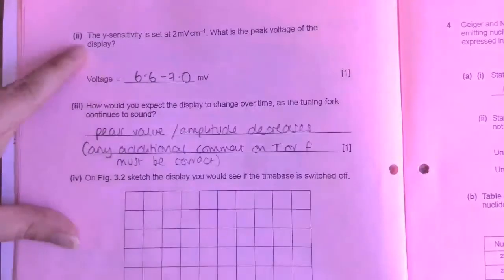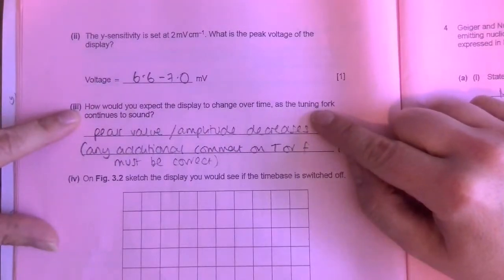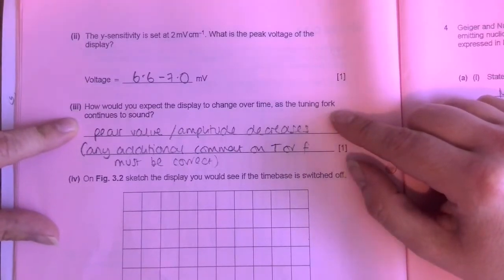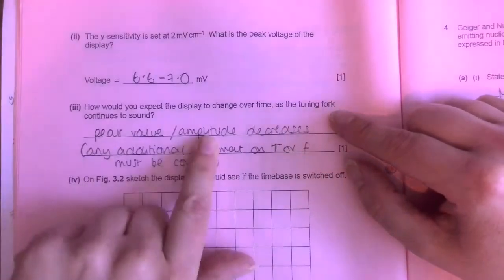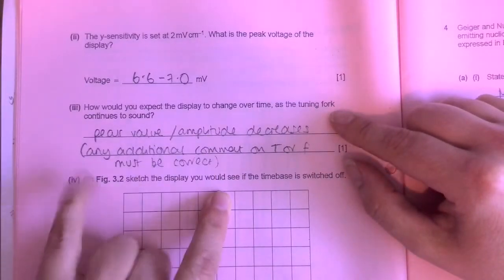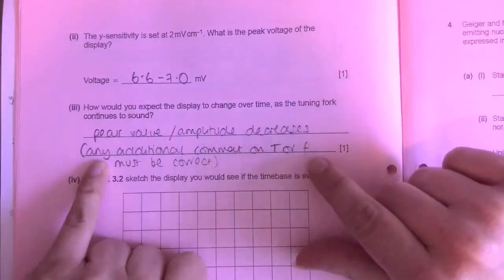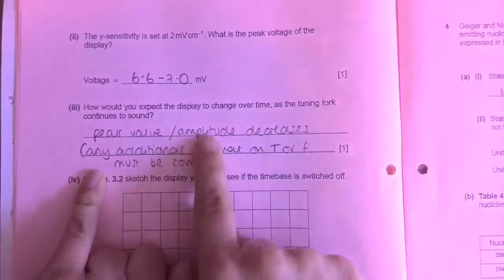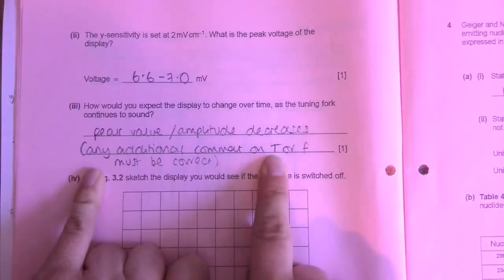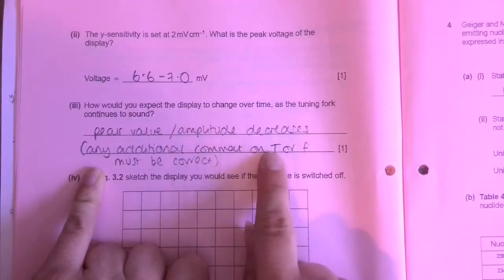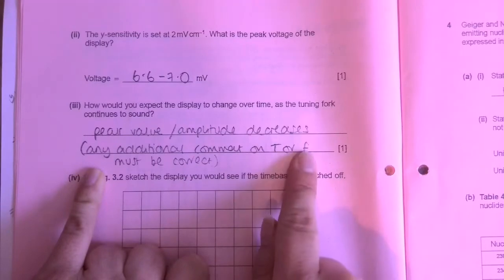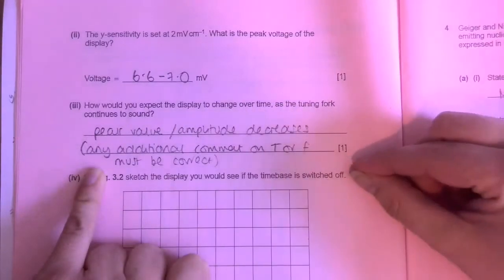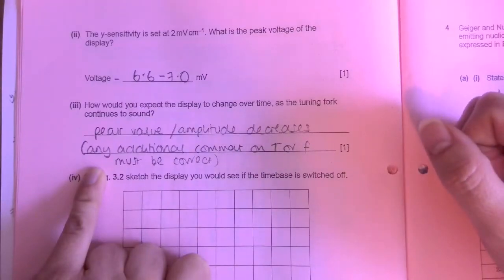How would you expect the display to change over time as the tuning fork continues to sound? It's going to get quieter over time, so that means the amplitude is going to decrease. If you mentioned anything else about the time period or the frequency, it must be correct. So even if you said this and then you said the time period would decrease, you wouldn't get that mark, because the time period is going to stay the same. The frequency is going to stay the same. The only thing that's going to change is the amplitude, because it's going to get quieter.